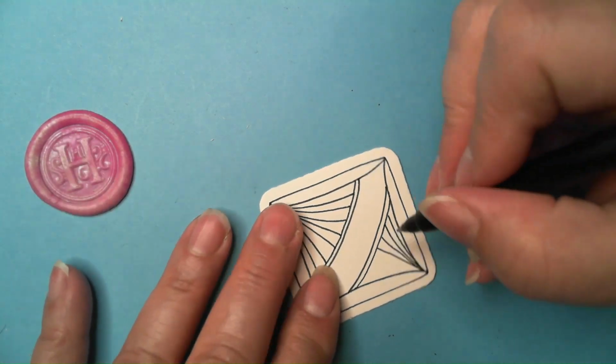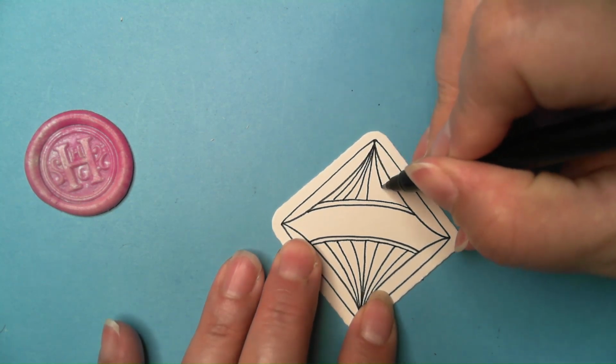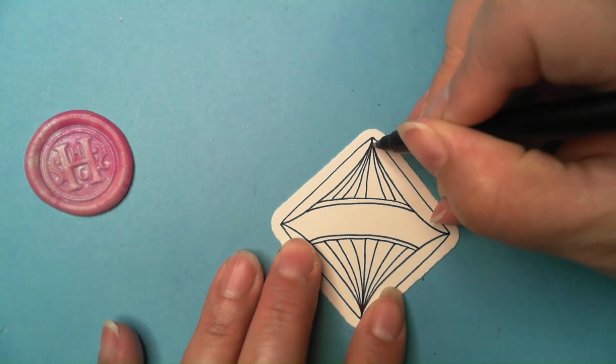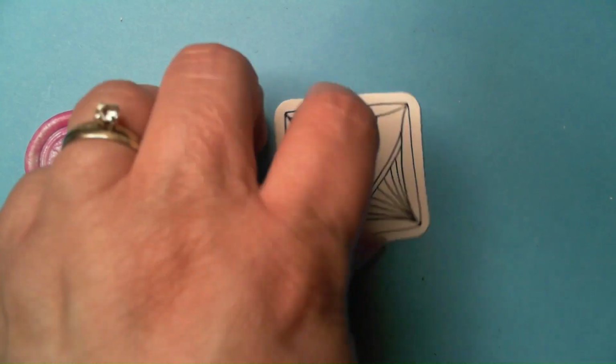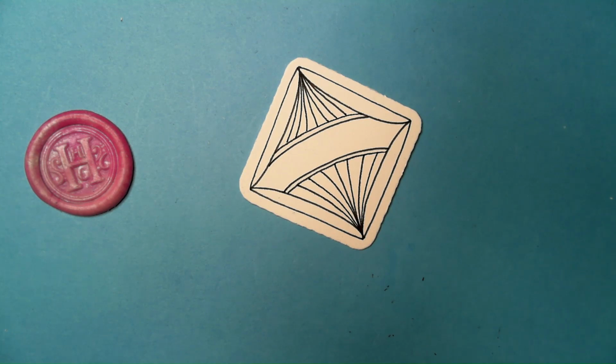See, that's, well, no, I was doing it on the right side. I said that one felt a little uncomfortable. Because there are so many things that you can do with this. And it's such a beautiful tangle, and it can look different just depending on what you end up doing with it.